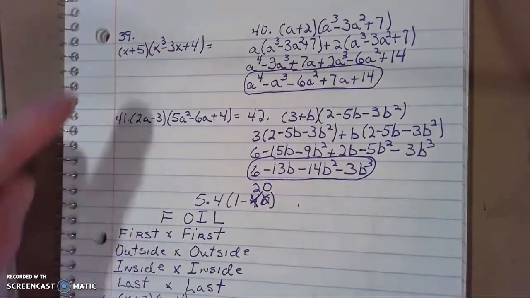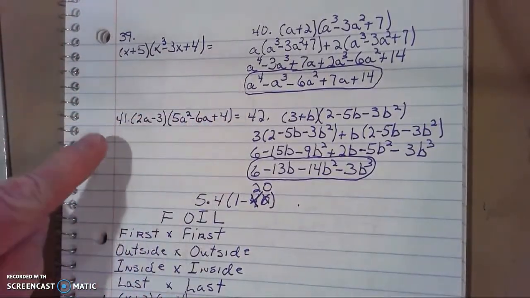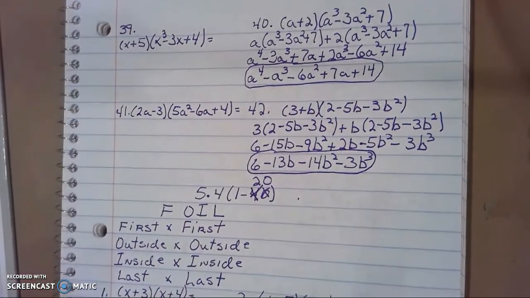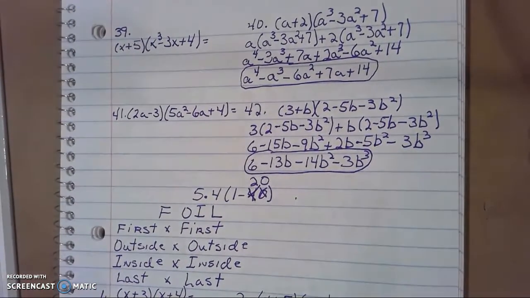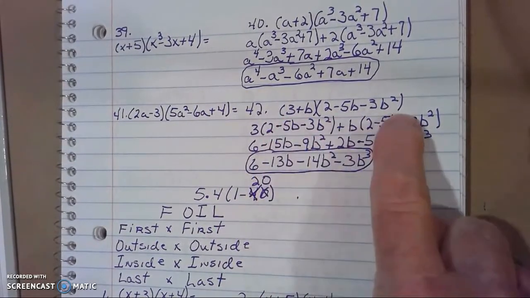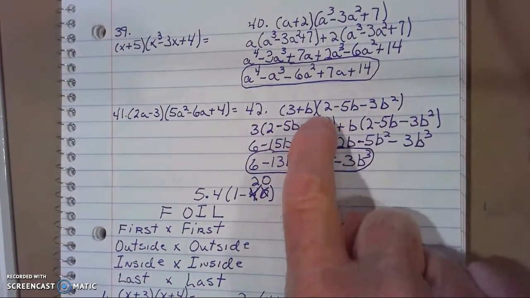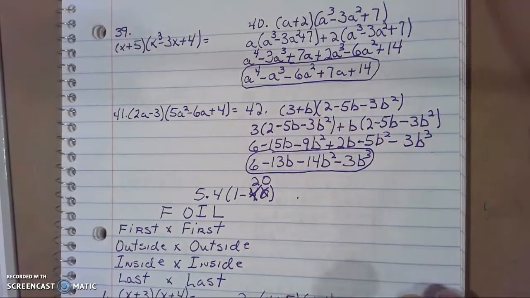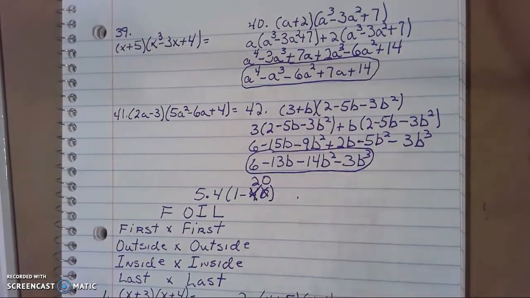Also, exactly the same, 39, 40, 41, and 42 do exactly the same thing. Remember, on 42, 3 is times everything in the other one. B is times everything in the other one. And the work is shown here.